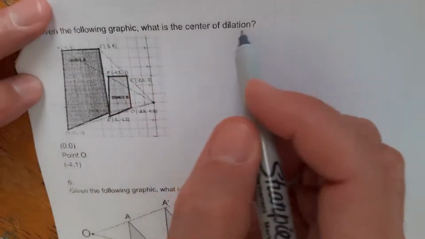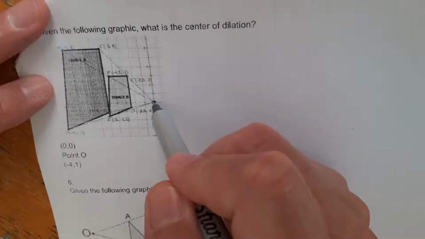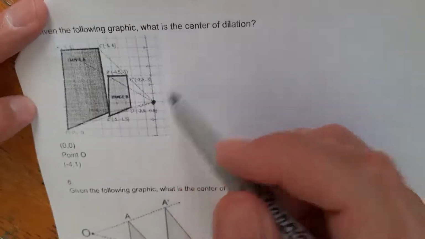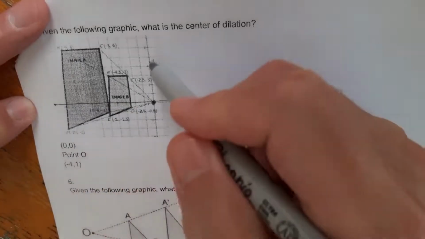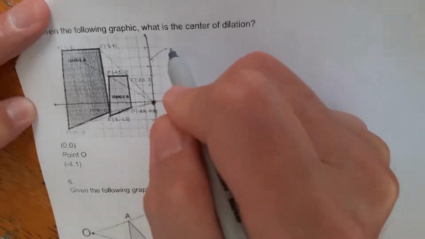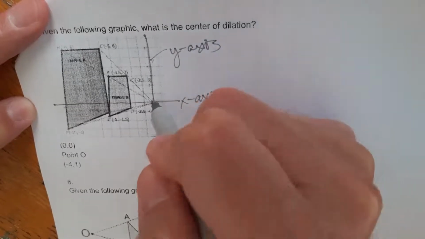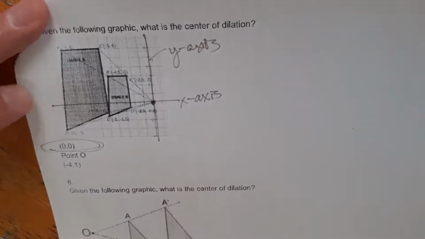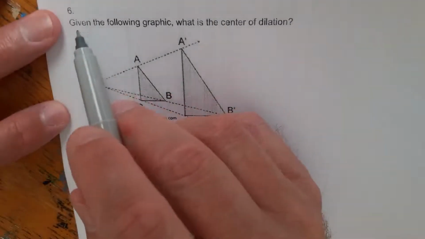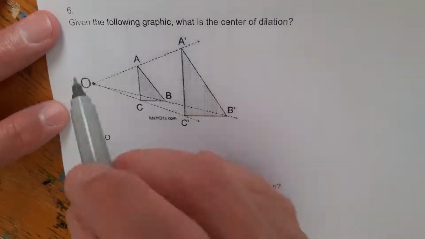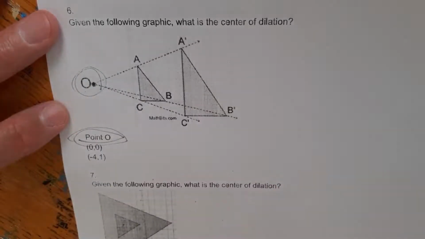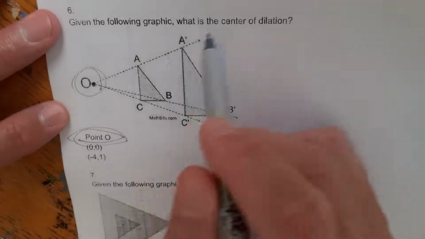Given the following graphic, what is the center of dilation? It's this right here, and it looks like it's on the y-axis. Is this the x-axis right here? So this looks like the x-axis, this looks like the y-axis. So yeah, this is 0, 0. That's the origin. No problem. They're asking us easy questions so far. These can get really complicated, but right now, given the following graphic, what is the center of dilation? 0, 0. I mean, that's it. Easy as pie. That's the center of dilation because everything expands from there.